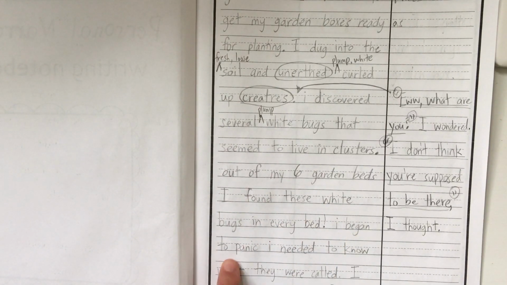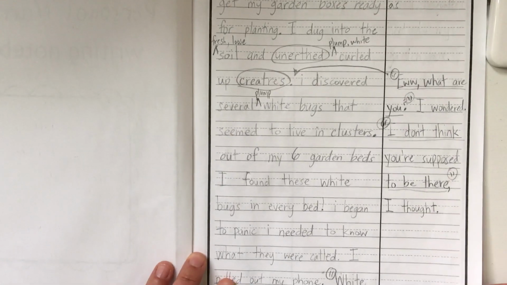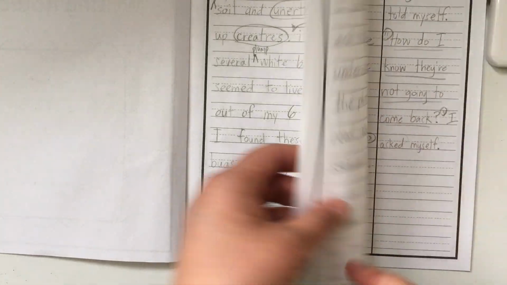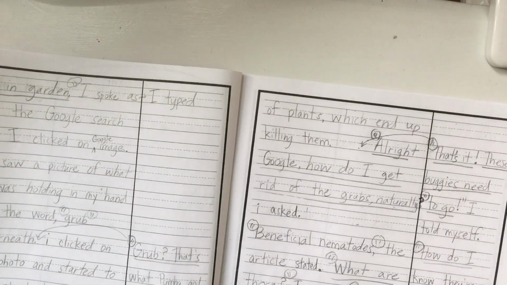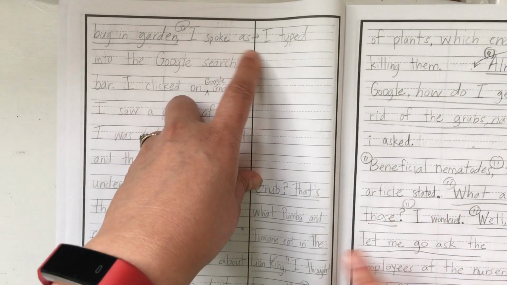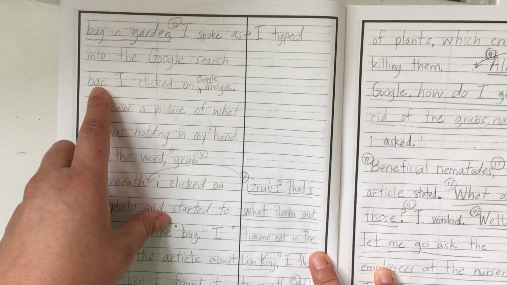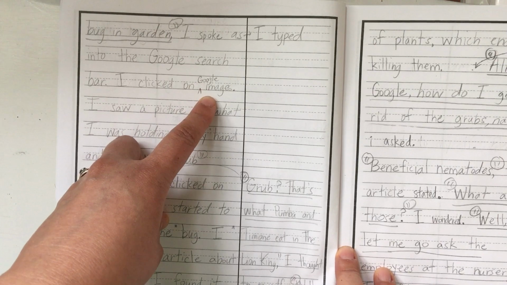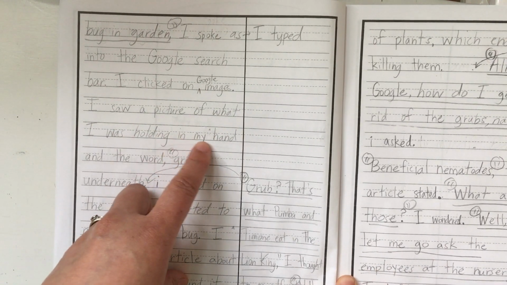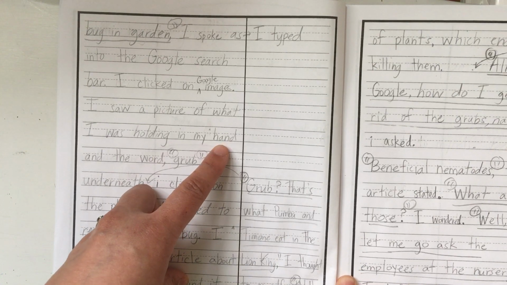I began to panic. I needed to know what they were called. I pulled out my phone. White bug in garden, I spoke as I typed into the Google search bar. I clicked on Google Images. I saw a picture of what I was holding in my hand. Oh, I can be a little bit more descriptive.